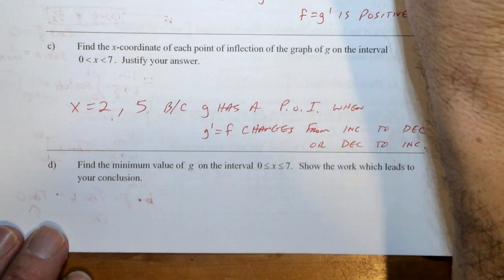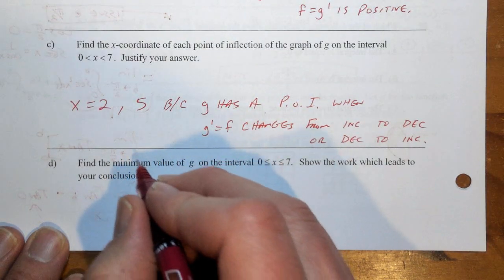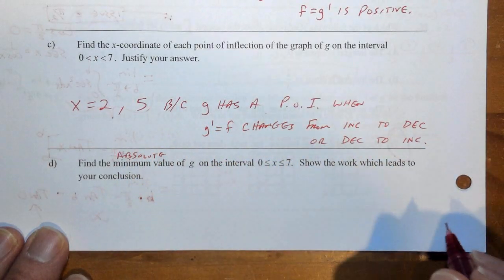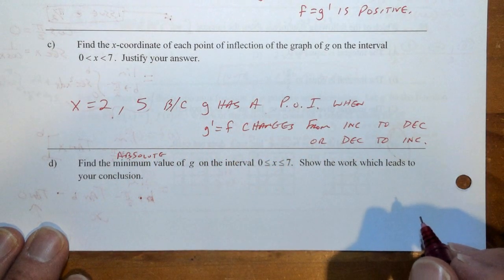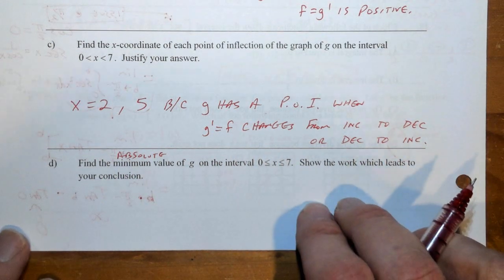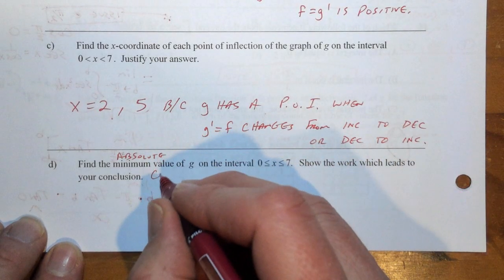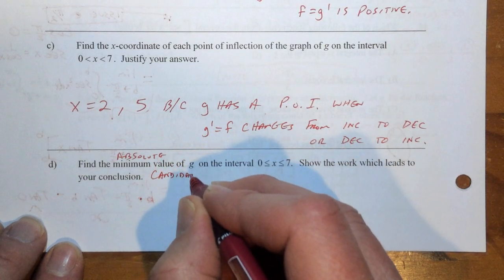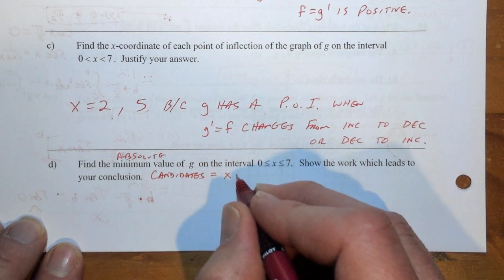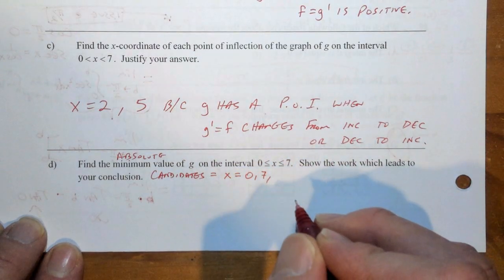Okay, D is going to take the most time here. Find the minimum value. We don't see the word written, but it is understood to be there. Find the absolute minimum value of G on the interval from 0 to 7. Show the work that leads to your conclusion. All right. So first things first, we need our candidates. The candidates are the endpoints and the critical points.